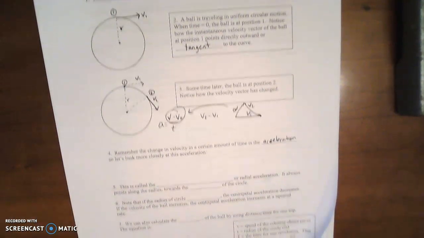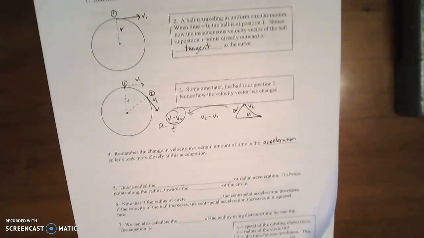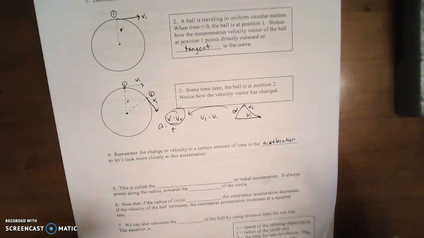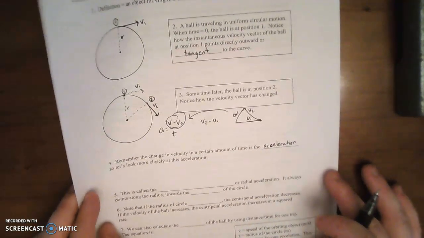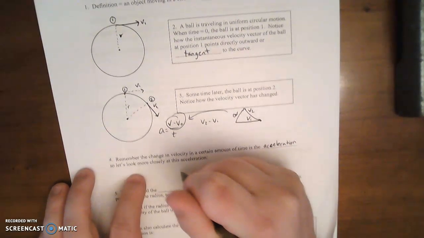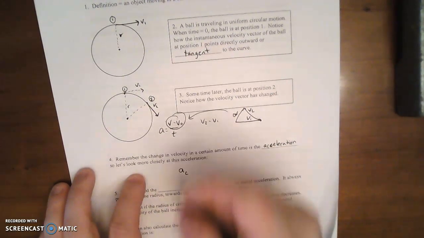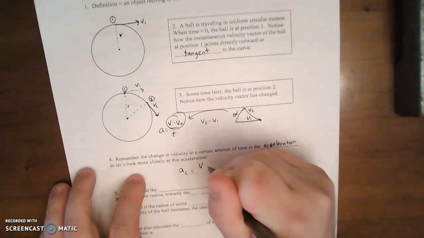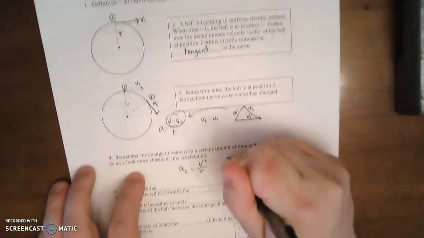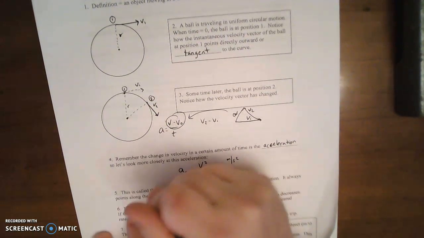There is some complicated math involved. I can go through that, but I don't think we need to talk about it right now. It does take advantage of similar triangles and some other things. But the definition you get out of that is when we are looking at uniform circular motion, our first equation is that the centripetal acceleration, which I'll talk about in just a moment, is equal to the velocity of the object squared divided by the radius. This will still be in meters per second squared. This is called the centripetal acceleration.